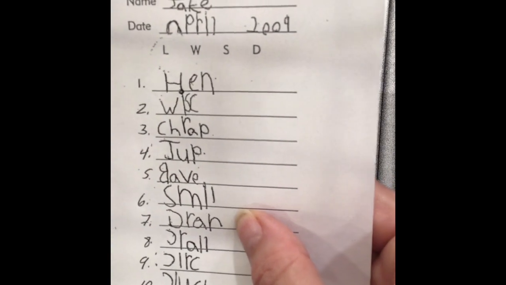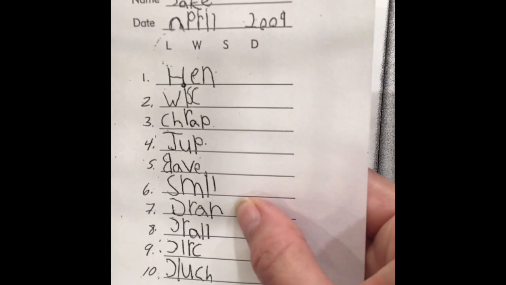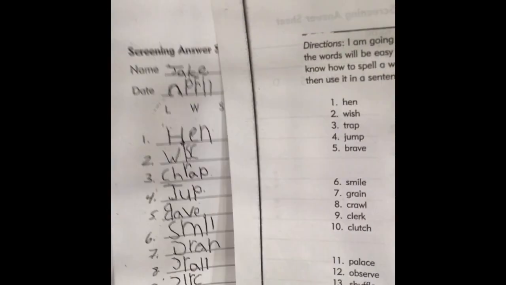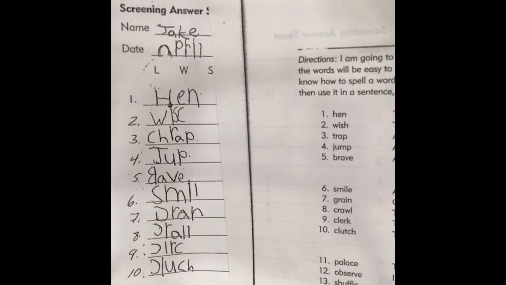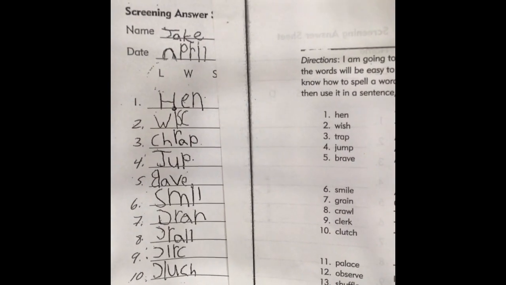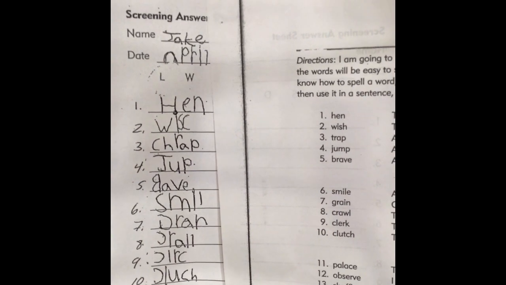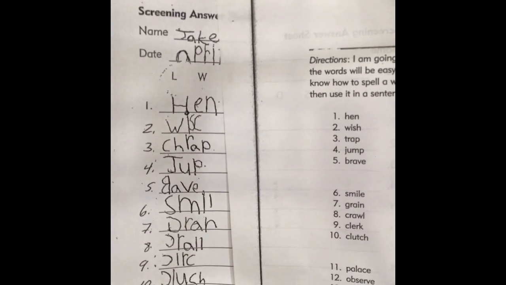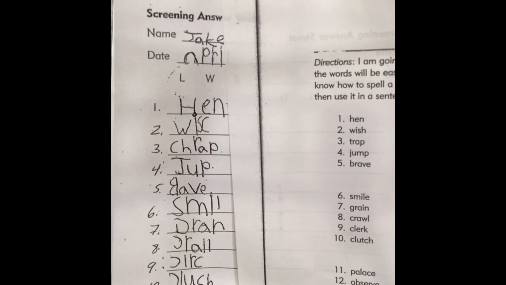Now if we keep looking down the list, let me show you this. Here are the words he was given. Yeah, hen is right, and that's the only word in the first 5 that was correct. And no words in the second set were correct.